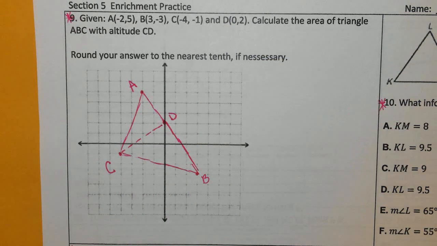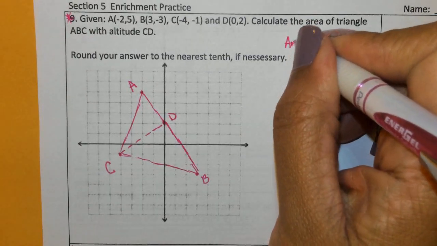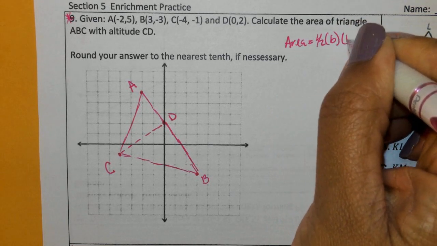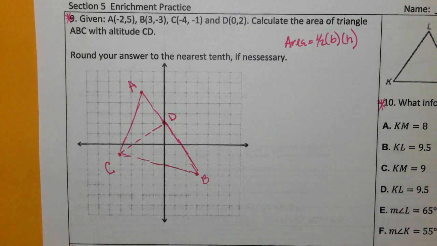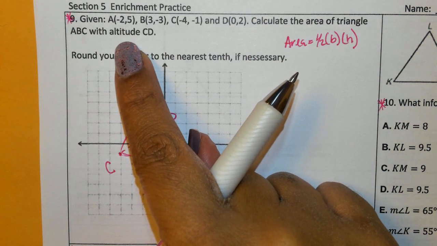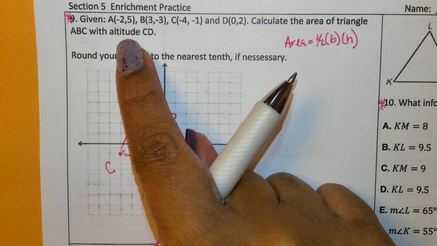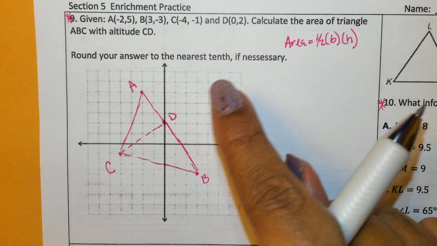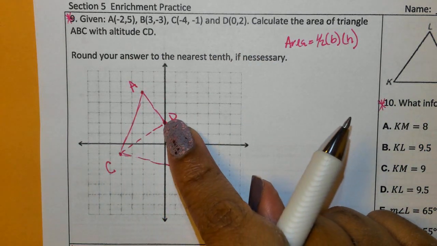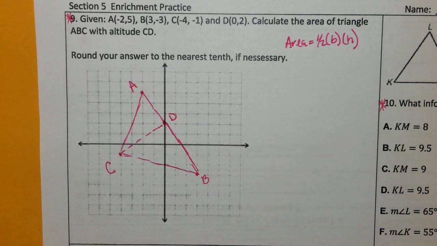Like this. All right, so they're asking us to calculate the area. We know the area formula is equal to a half times the base times the height. All right, and they're telling us that we are given the altitude. Remember in our notes that another word for altitude, of course, is height. So we know that the height of this is going to be CD. So if the height we already know is CD, then we know that the base has to be AB, because it has to touch the base if that's the height that we're going to be using.